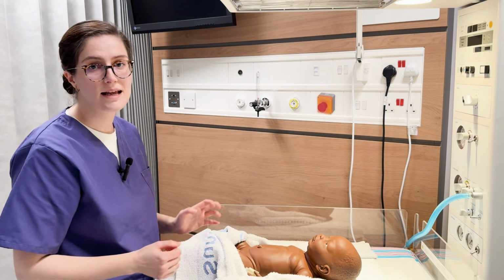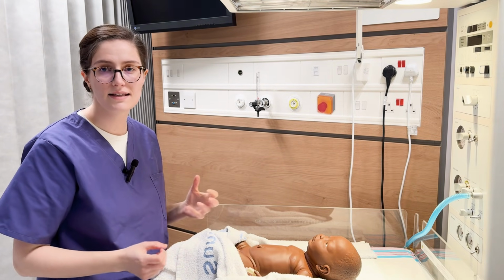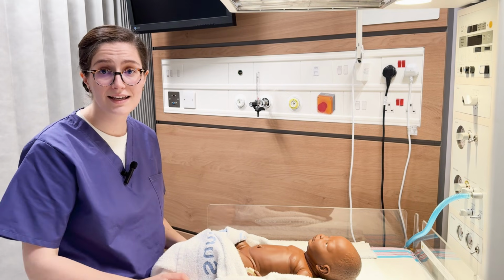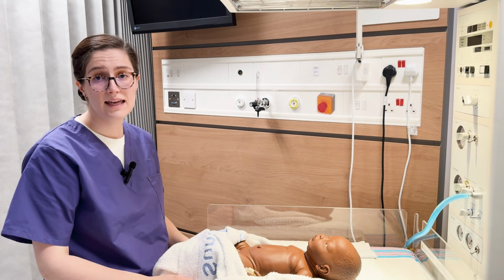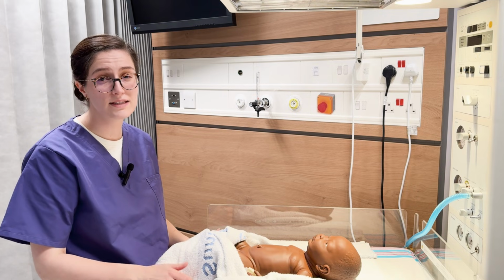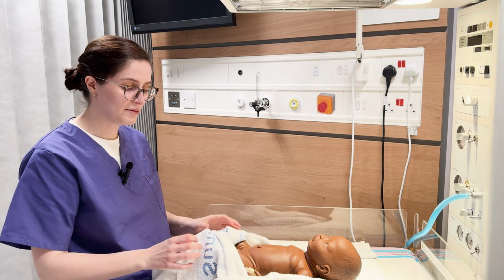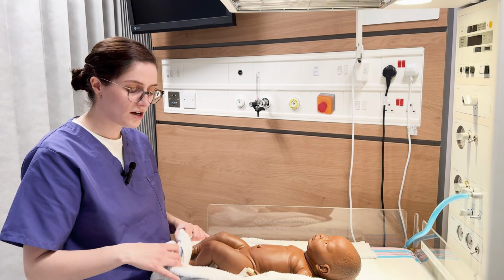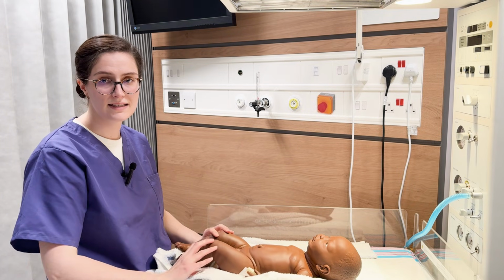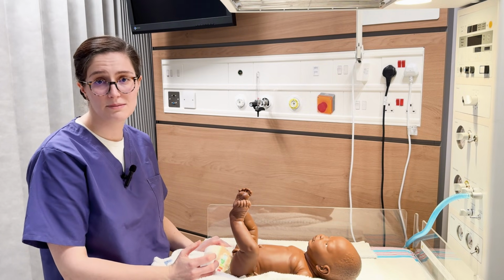Next, I'm going to examine the genitalia. First, I'm going to look for ambiguity of the genitalia. This can be a sign of certain conditions, most commonly congenital adrenal hyperplasia. In girls with CAH, the genitalia may appear virilized, whereas boys will typically have normal external genitalia. If examining a baby boy, which I am, I'll start by checking the position of the urethral meatus. An abnormal position can indicate conditions such as hypospadias or epispadias.